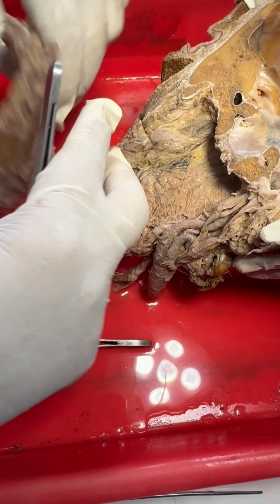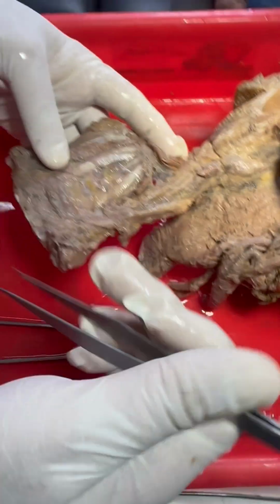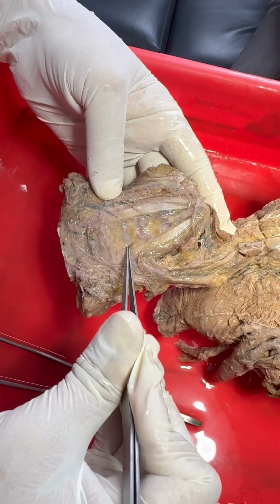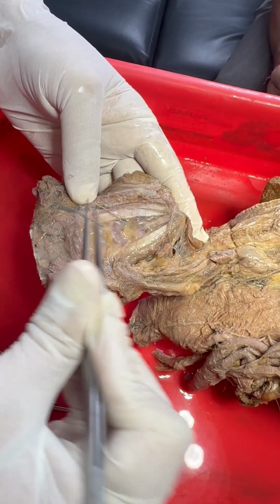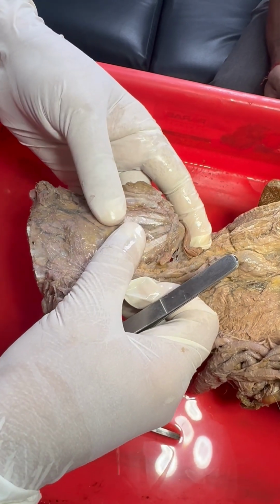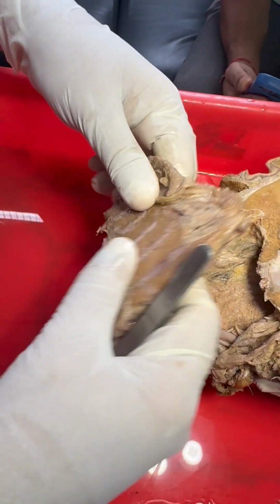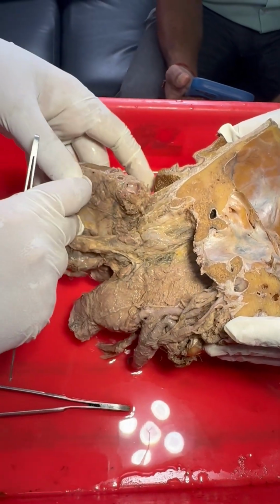This is the posterior boundary of the retropharyngeal space. Here you can see, these are the prevertebral muscles. These are the bodies of the cervical vertebrae, and this entire thing is covered by the prevertebral fascia. So this is how it is present, and we are opening it up like a door.